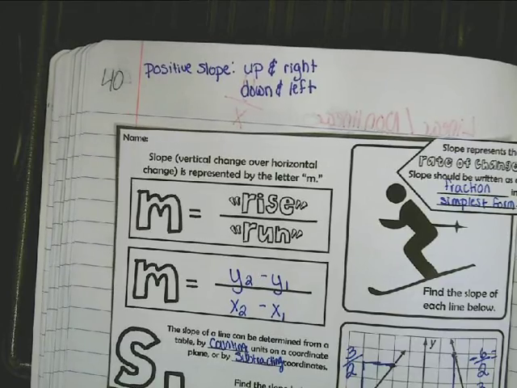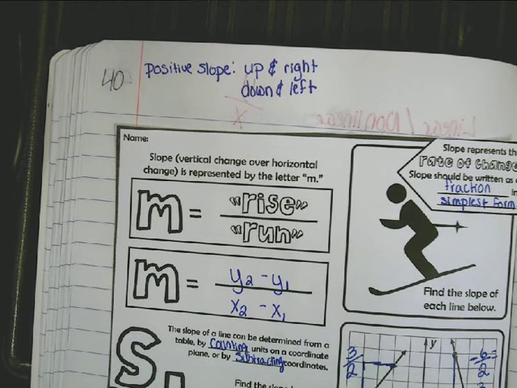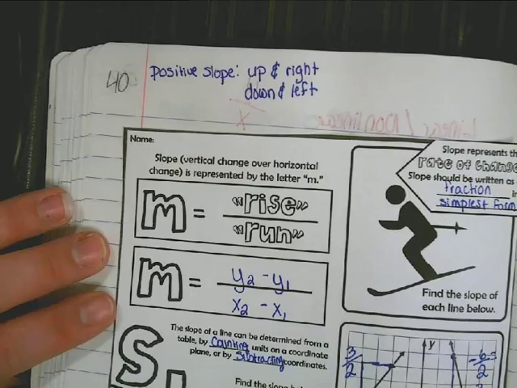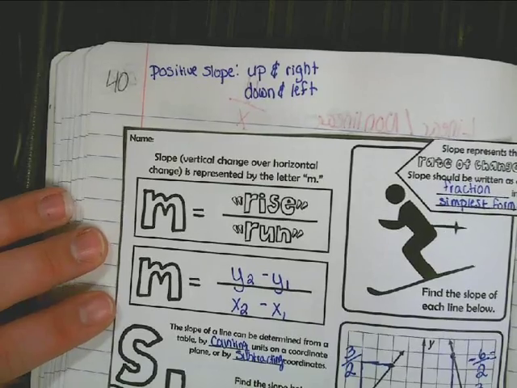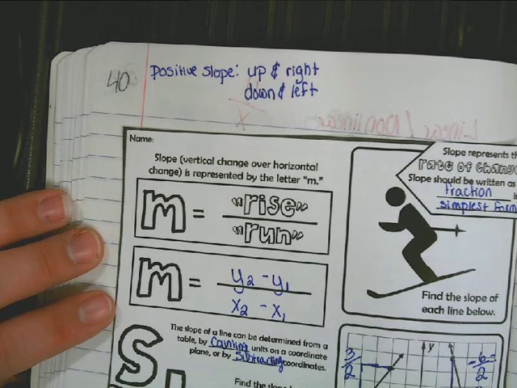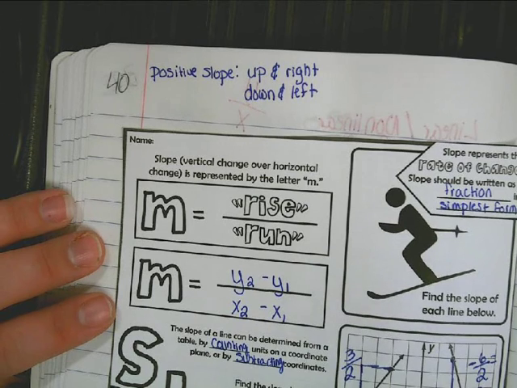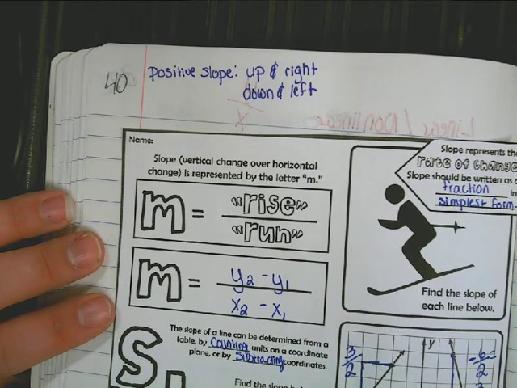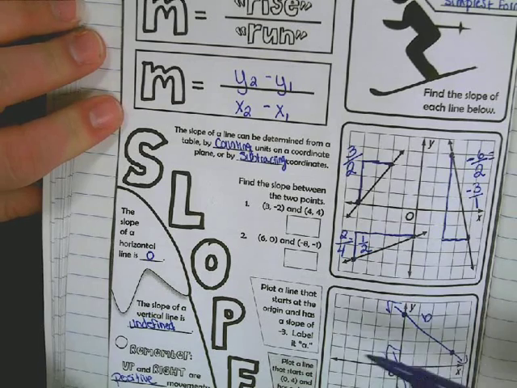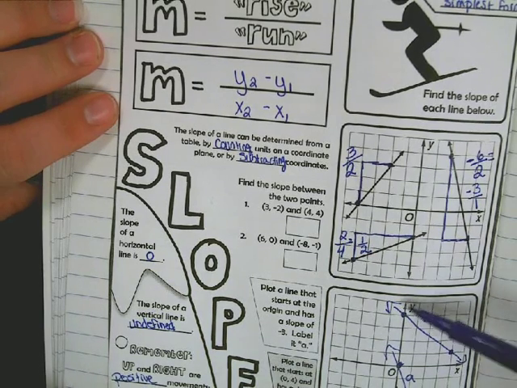Okay, so an example would be if you're graphing something and it's not going to fit on the graph. Let's say this is a positive slope. I can't go up anymore because I'm at the edge of my graph, but I've got plenty of room to go down. So in this example down here, for this would have been a positive slope, I would have had to go down and left. So on this one down here, if I go up, I'm out of room. But I could go down and left to make it a positive slope.